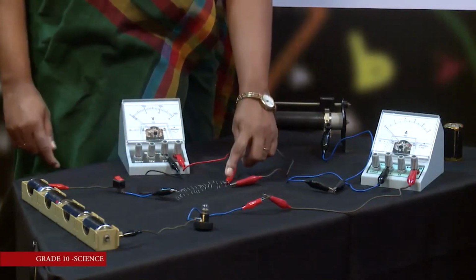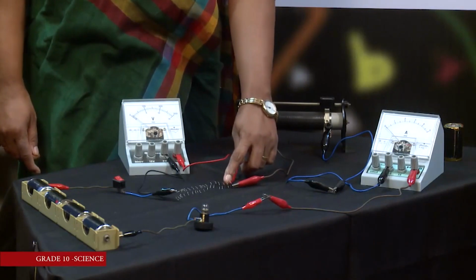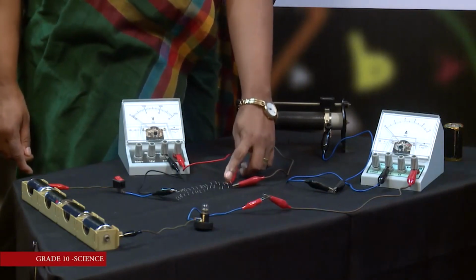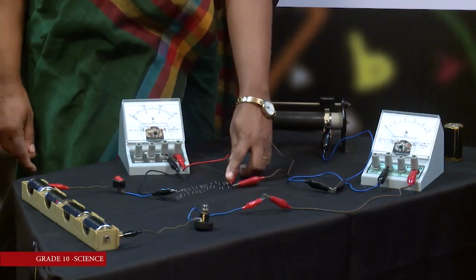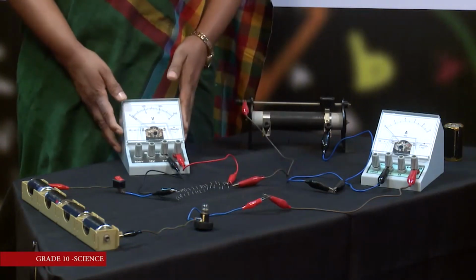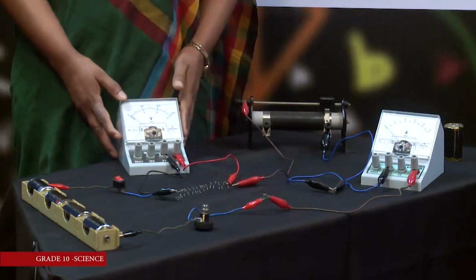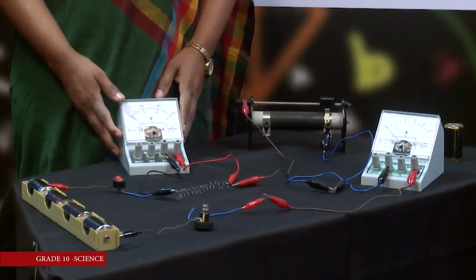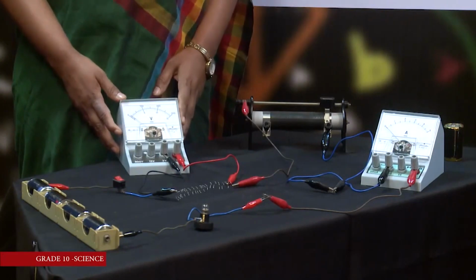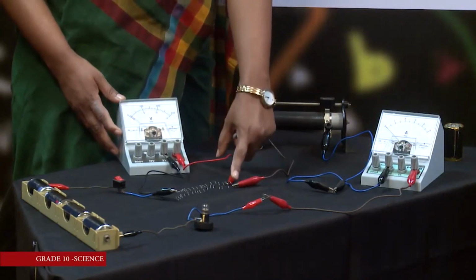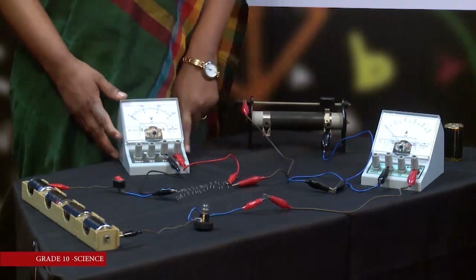Right. Now, look at this, children. Here I have taken a coil. This white color coil is a nichrome coil. A voltmeter is connected parallelly to the nichrome coil in order to get the potential difference across the nichrome conductor.